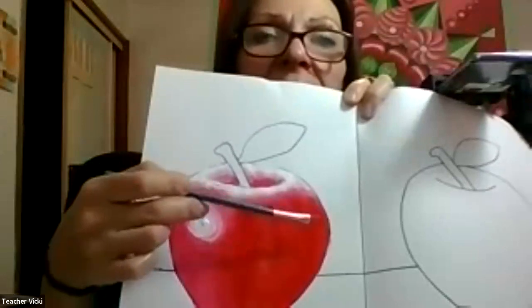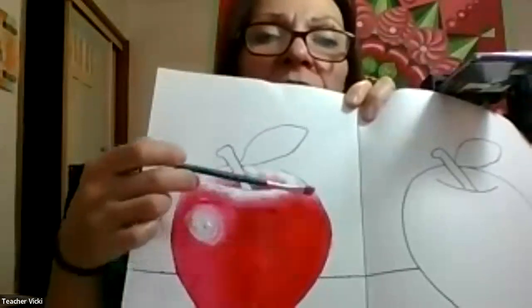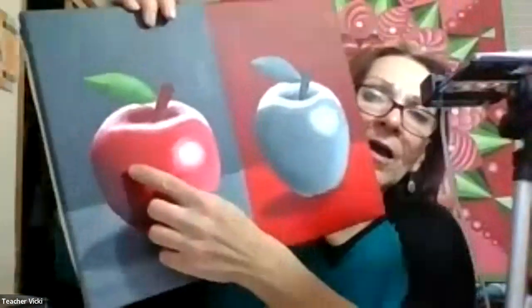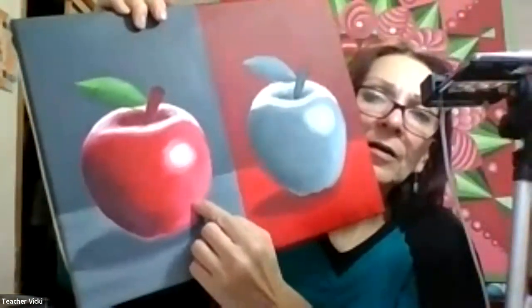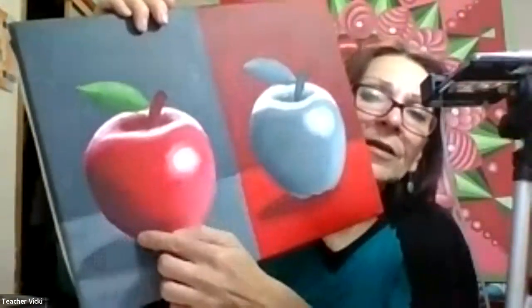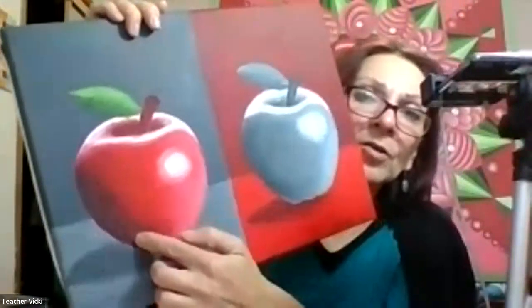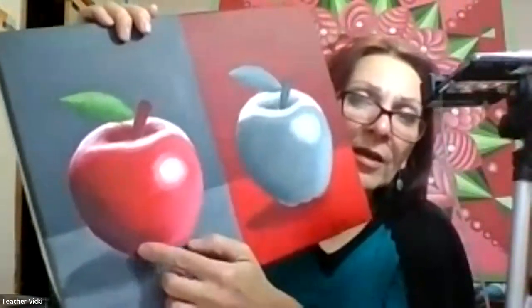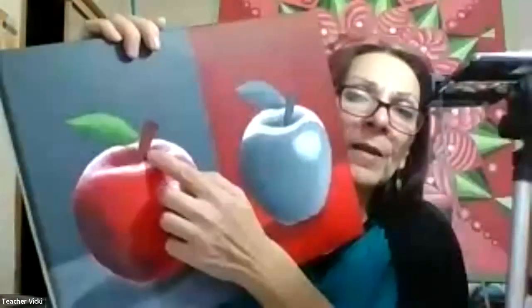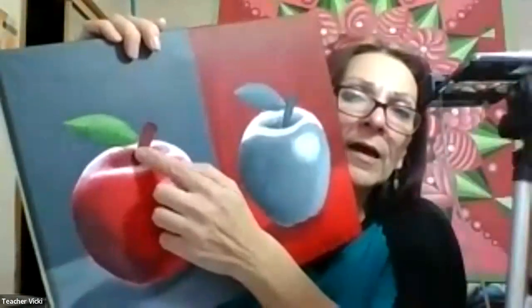Now we're going to add a little bit of black to our red, and we're going to go on this side. I want you all to have a look at my painting, my red apple. Can everybody see how I have light? I've got white and red on this side, and on this side I have black and red. Okay, so I'm going to wash my paintbrush and I'm going to add a little bit of black to my red now, and I'm going to put a little bit black in here, and I'm going to make my stem black.